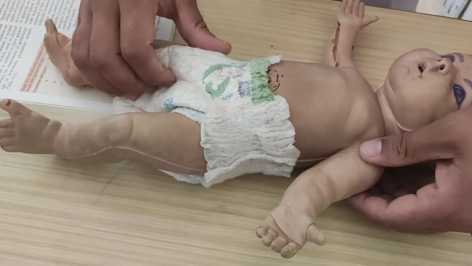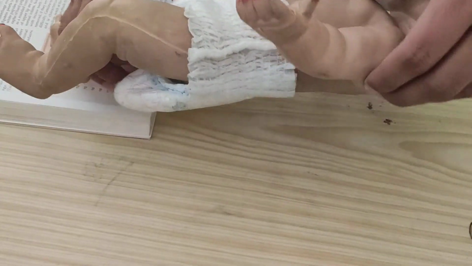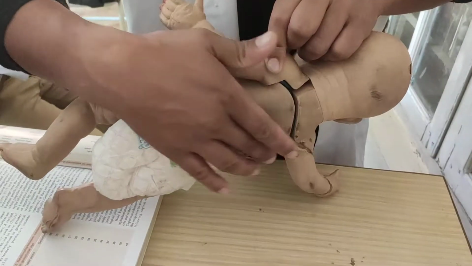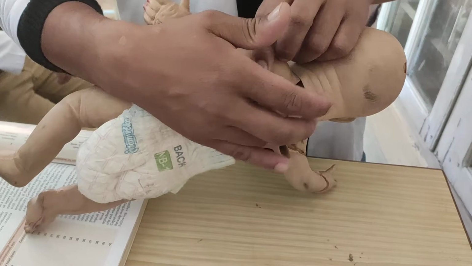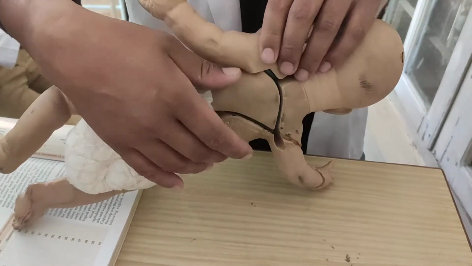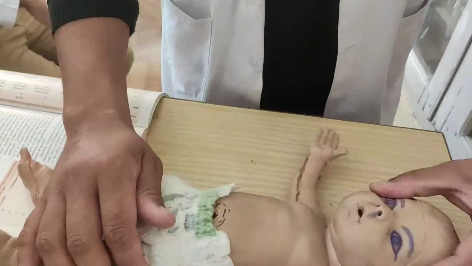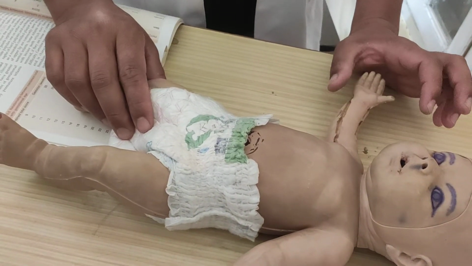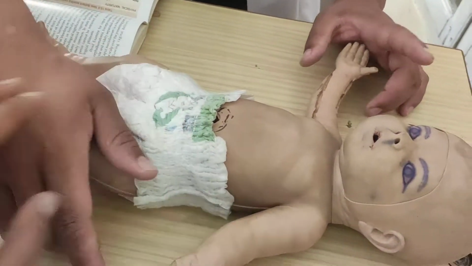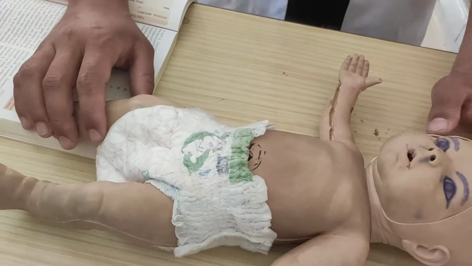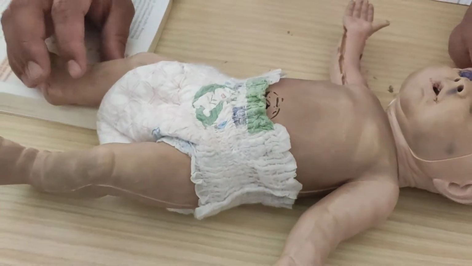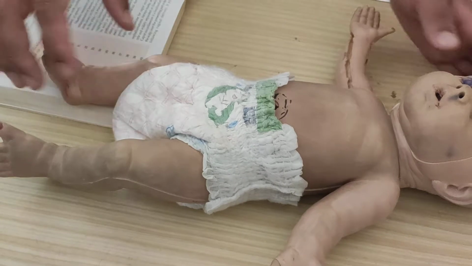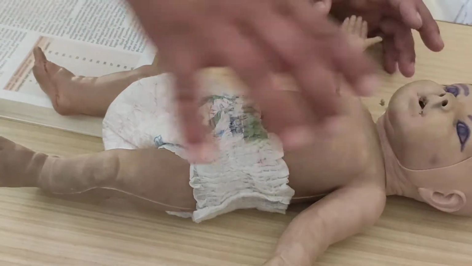To look for the lanugo, we'll see the back of the baby in the shoulder blade area, and according to the distribution and sparseness of lanugo, we'll again score. I would like to add that lanugo is present in preterm babies. Okay, sir.